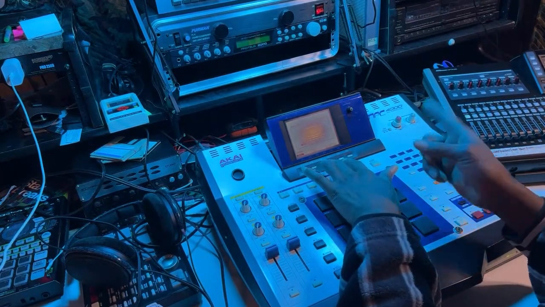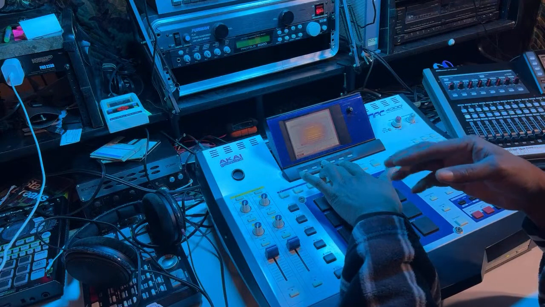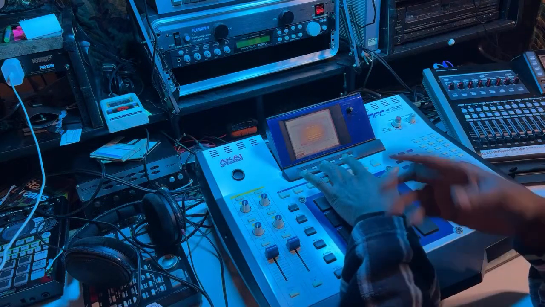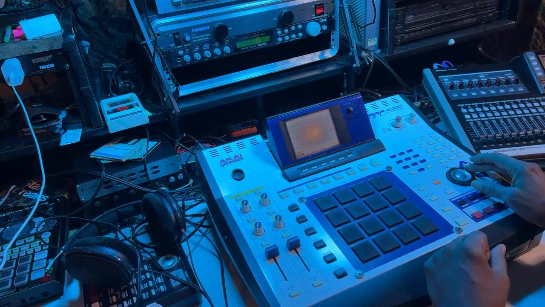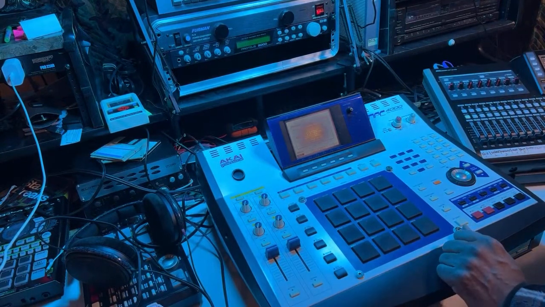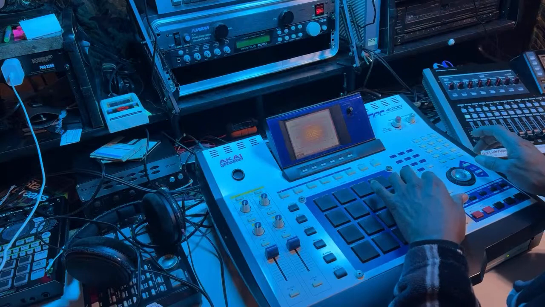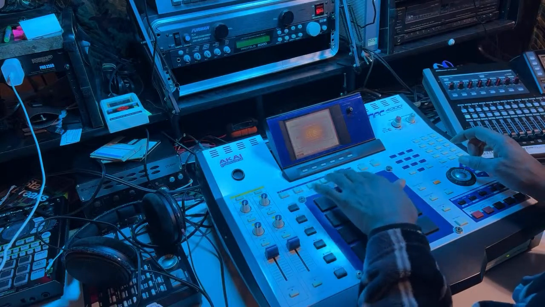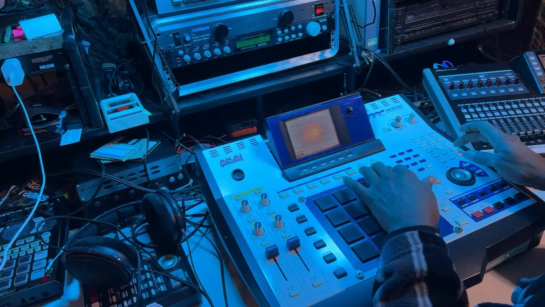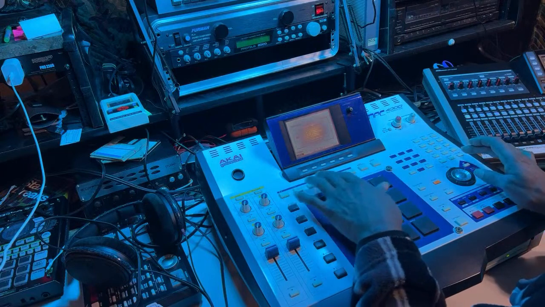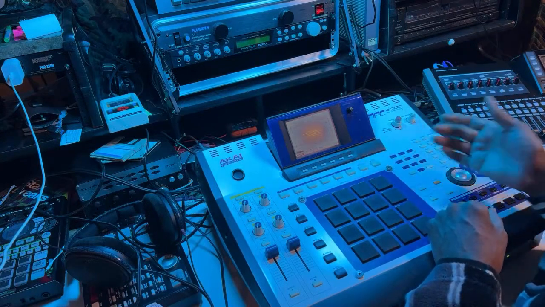But see, I wasn't looking for the loop. I like that right there. That time, right? So I could do a lot with that. So we're gonna name this, and we're gonna call this, what's the name of that bitch? Summertime. We're just gonna call it Summertime. Hit enter. Hit keep. We'll keep moving.